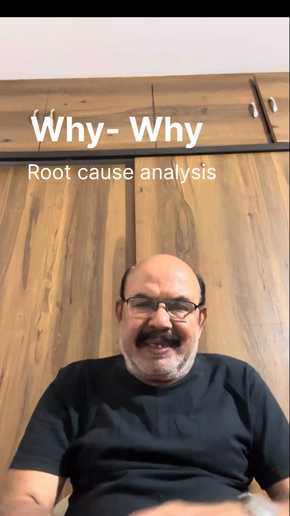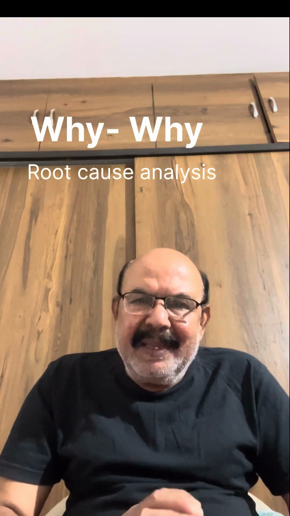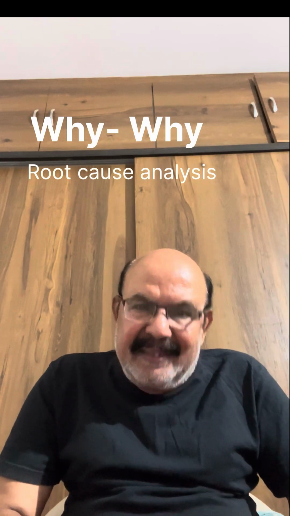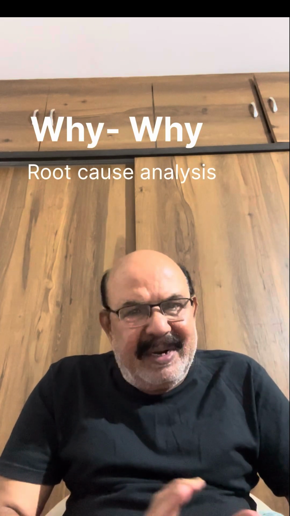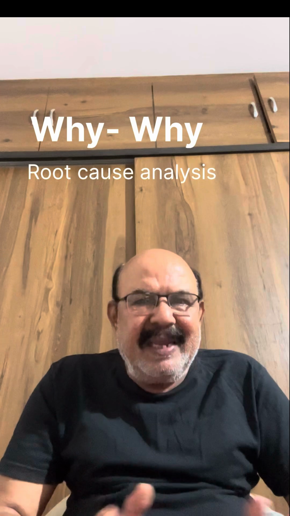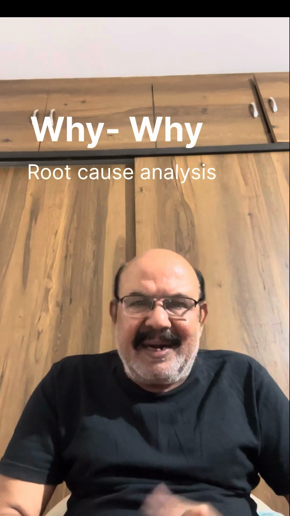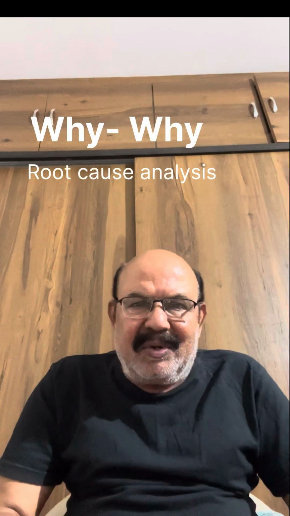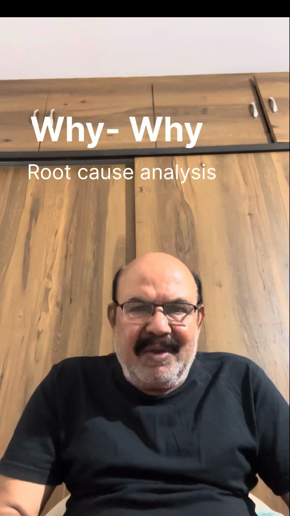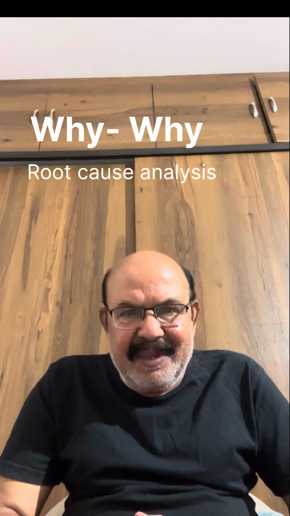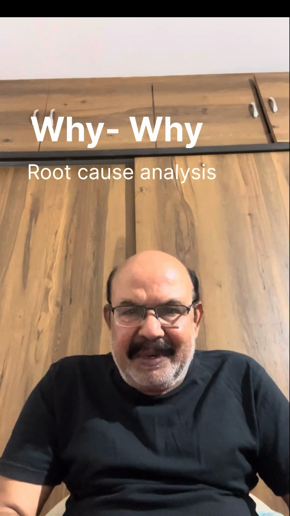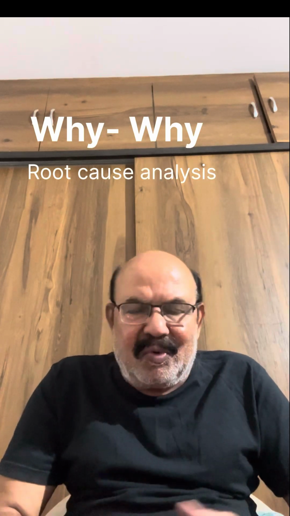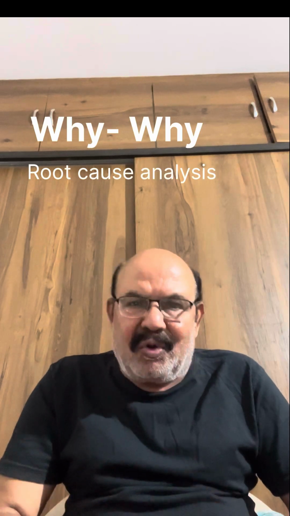So these are the 2 simple examples, and this why analysis can be applied in other fields also, not necessarily in the manufacturing or engineering field. In other life situations also it can be applied. You can find out the root cause of failure, why the results are not there, why you failed to achieve your targeted goals. Then you have to work and find out the root cause.